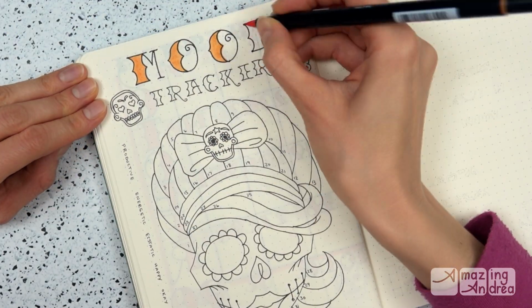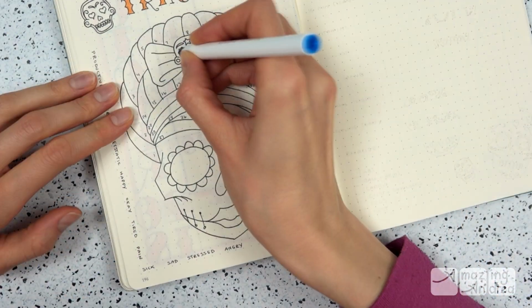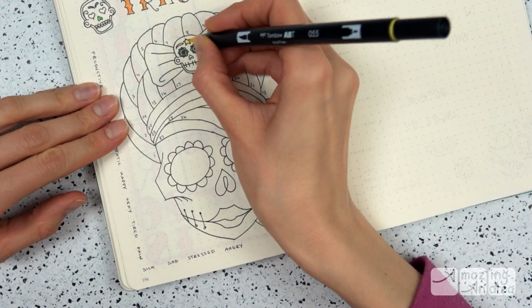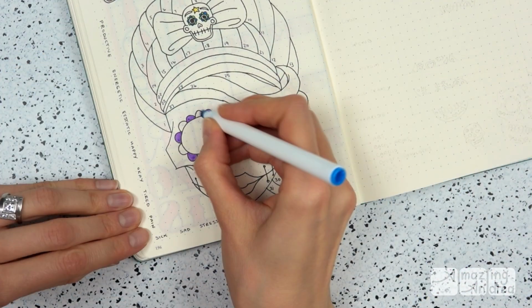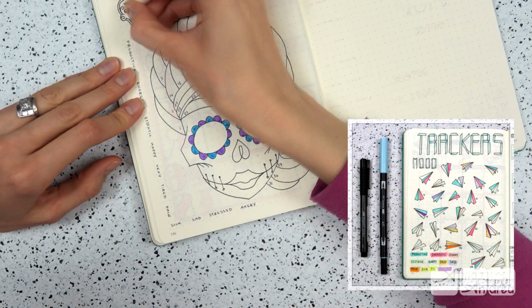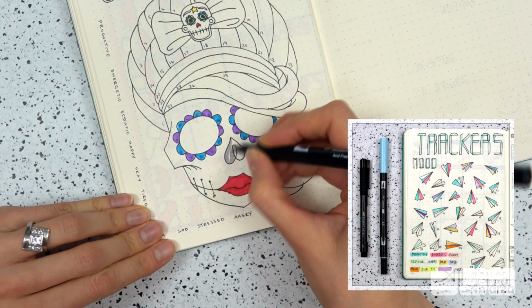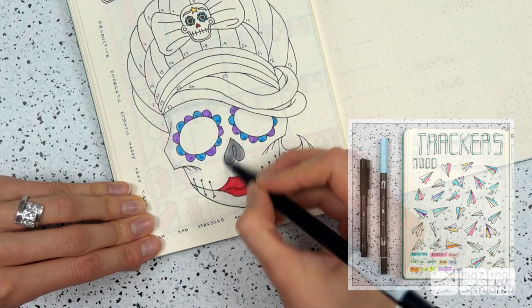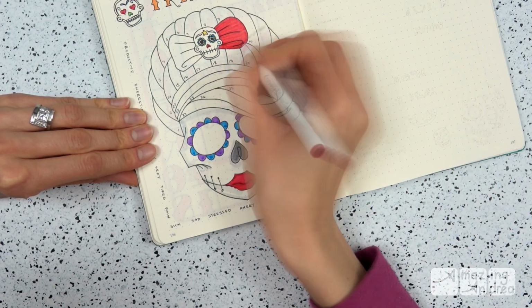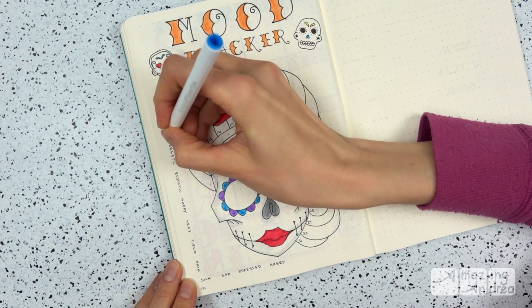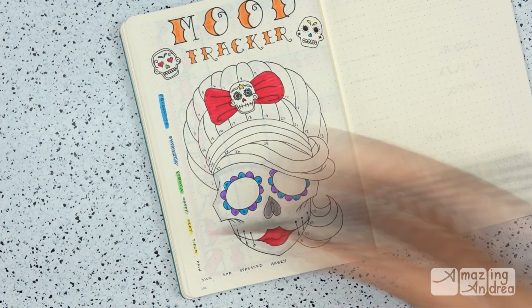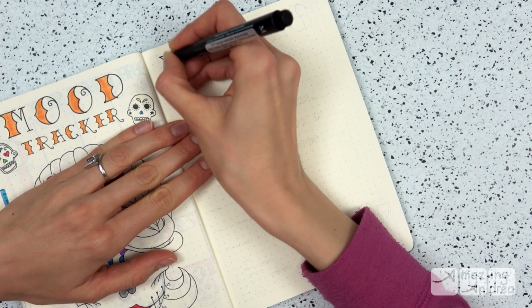Then I started to color everything in. Sometimes it's good to have a little color on the mood tracker already, but I do love seeing it fill with color as the days go on. Here's what last month's mood tracker looked like all filled in. Lastly, I color-coded my moods. I chose to alternate them between solids and stripes.